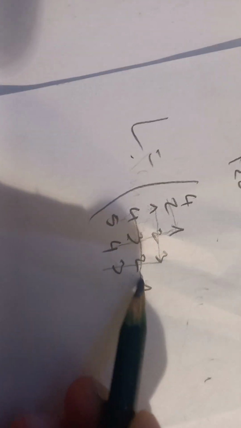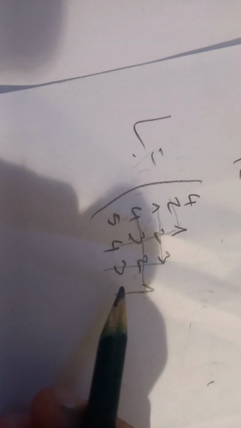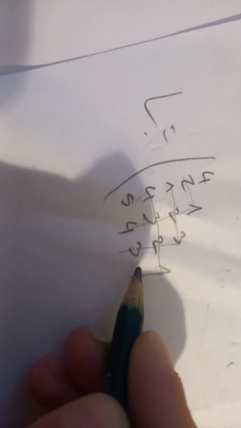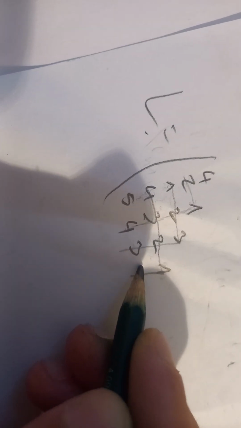We're going to draw the imaginary line here as well. 40 minus 20 is 20, minus 12 is 8, minus 6 is 2. 2 divided by 1, we're dividing by the corner again, is 2.